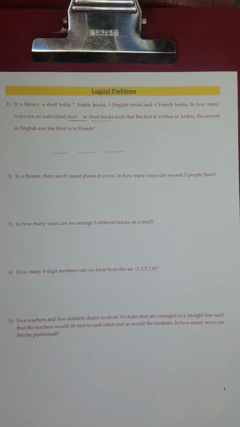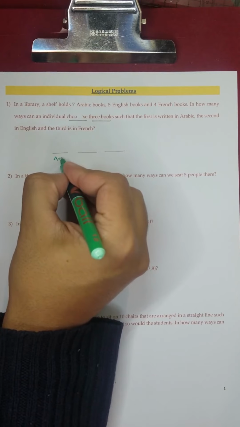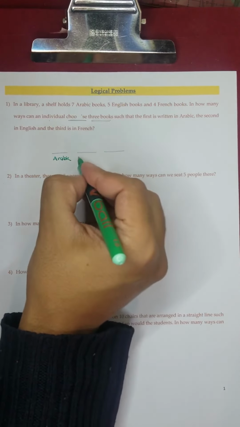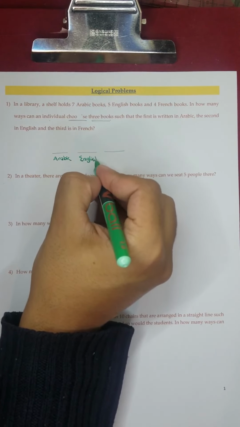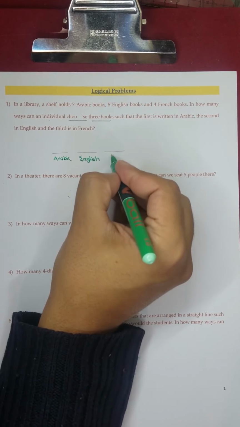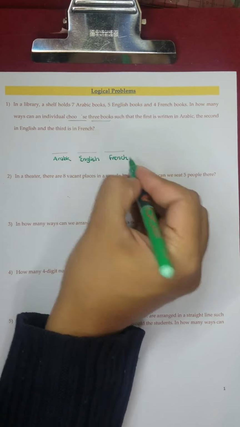The first action is selecting an Arabic book. So here we want to select an Arabic book. The second action is to select an English book. So here we're going to select an English book. And the third action is selecting a book that is written in French. So this is a French book.